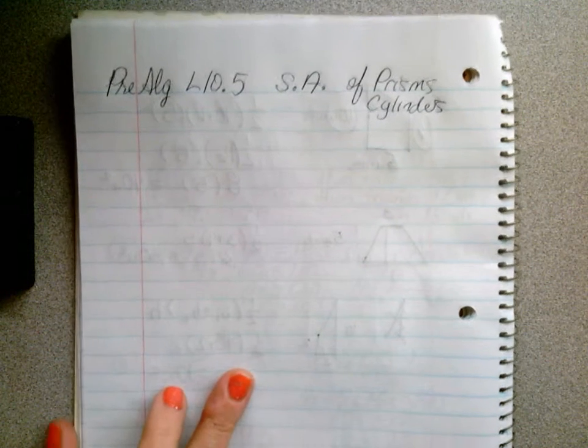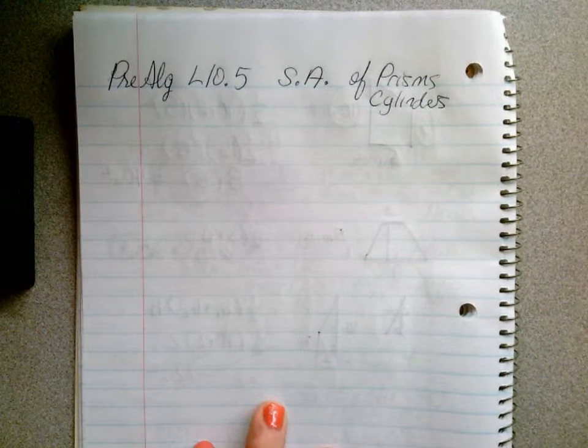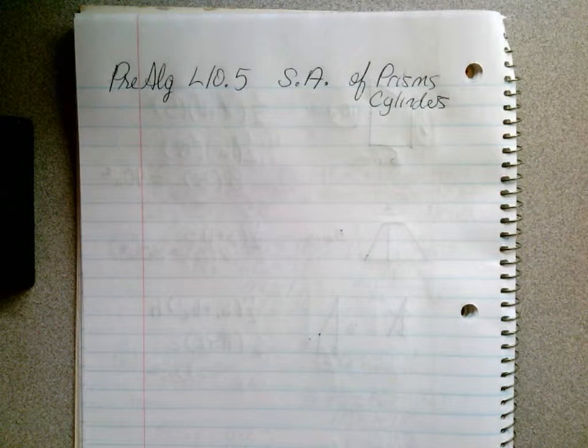The pizza box. The pizza box pictured on the top of the page there, you can picture it two different ways. You can actually unfold it, if you had a pizza box, and flatten it out and then measure each corresponding piece.